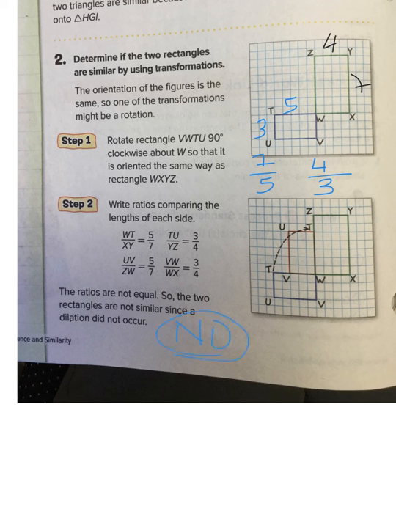Pause the video and do A and B on the Got It on page 539.